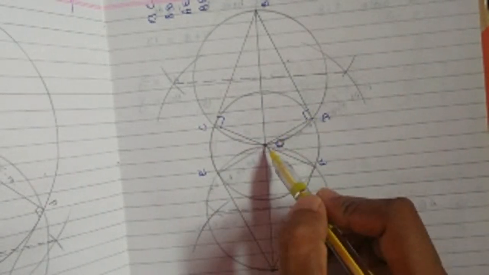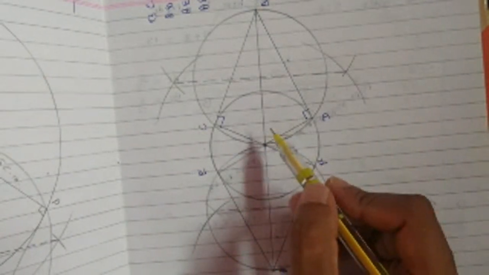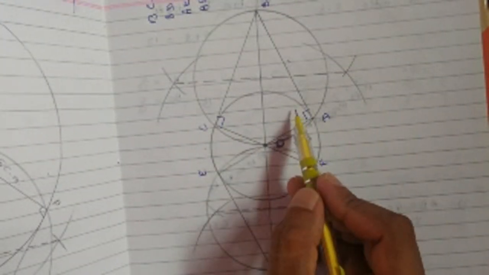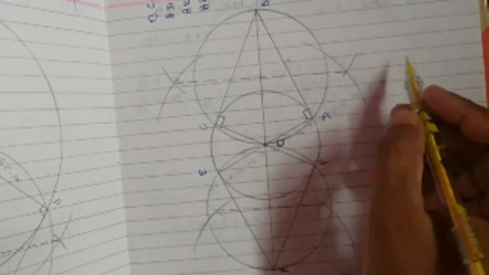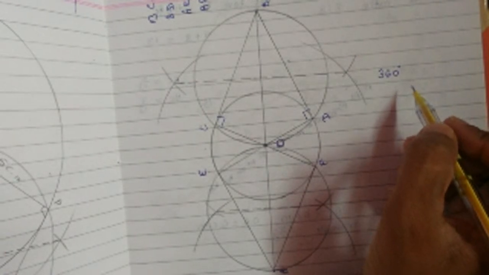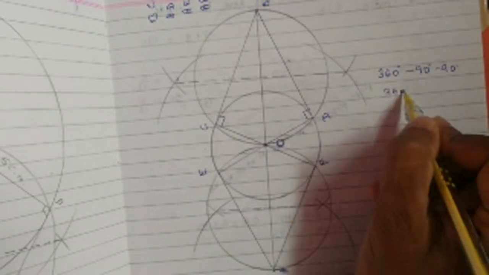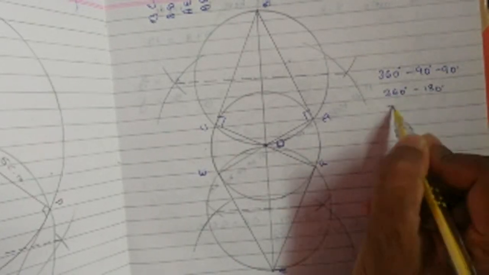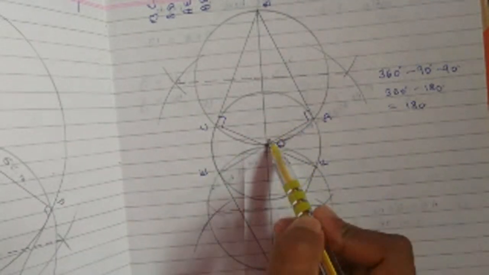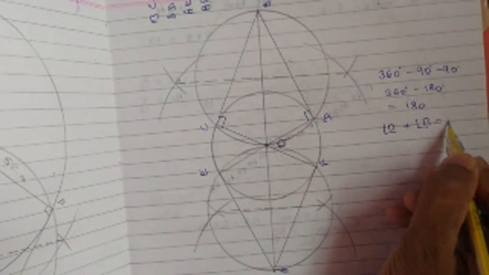And next, we know that the sum of all the angles in a quadrilateral is equal to 360 degree. So these two are 90 degree, 90 plus 90 is 180 degree. Now 360 degree minus 180 degree gives 180 degree. That means the sum of angle O and angle B is equal to 180 degree.